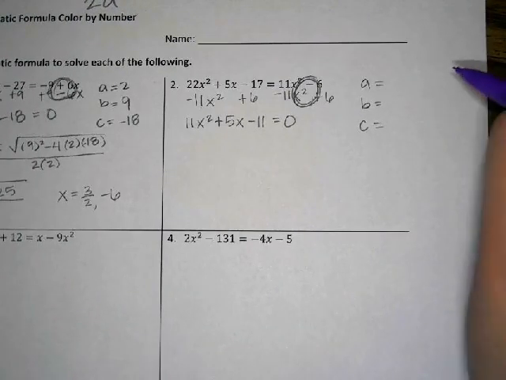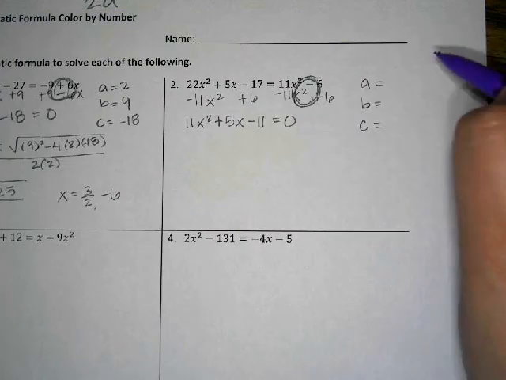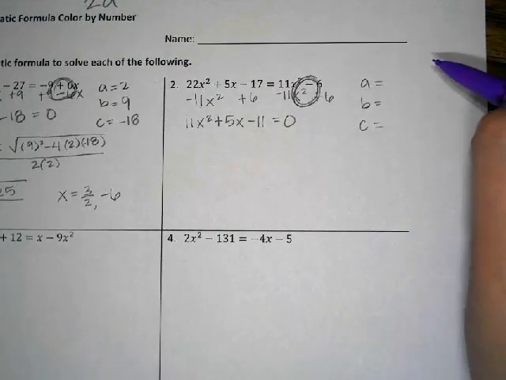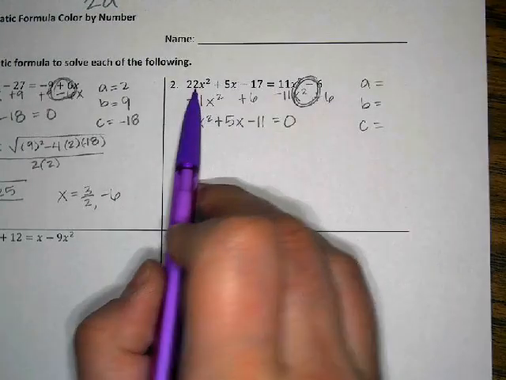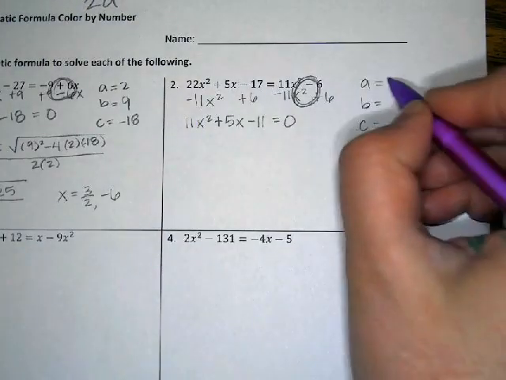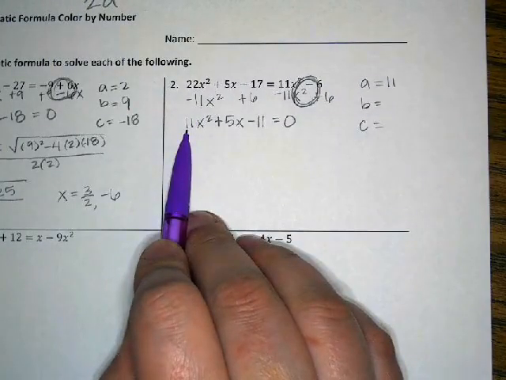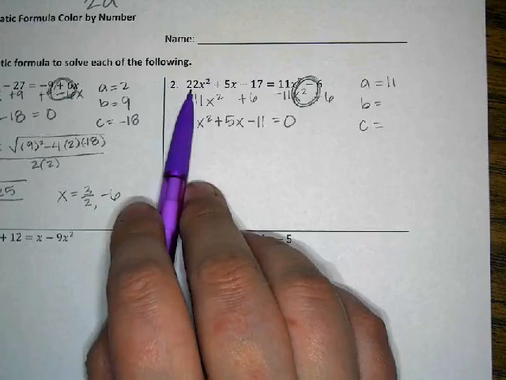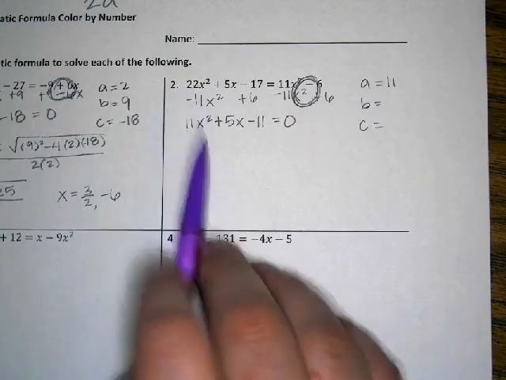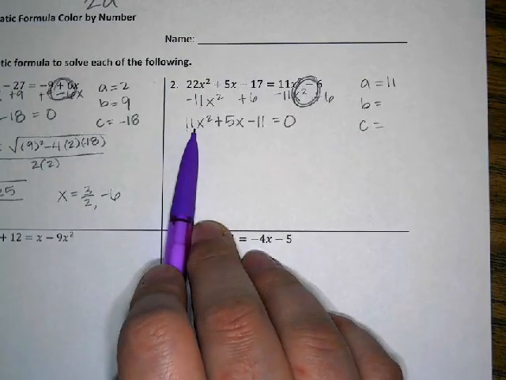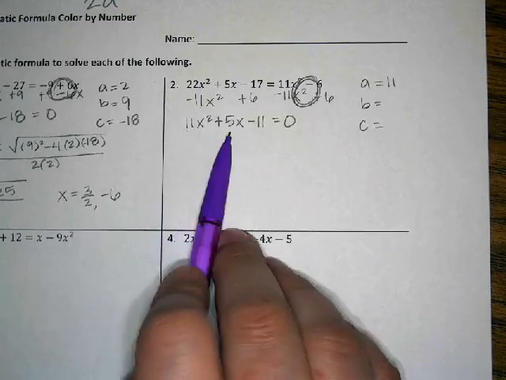So 11 is A. So here's our A value. You were looking in the right spot because you had the x squared term to start with, but this is where we are now. Can you tell what the B value is? 5. And what's the C value? So make sure we keep the sign with it. So negative 11. Okay.